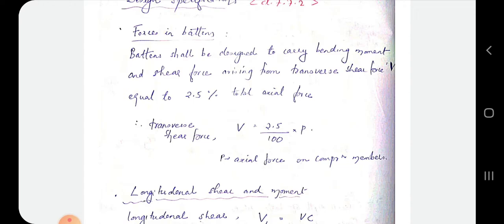As we know, due to the axial load, there will be transverse shear acting on the batten plates, and from this transverse shear, the battens will have longitudinal bending moment and longitudinal shear force, and our battens should be designed to resist this longitudinal shear force and longitudinal bending moment which is arising from the transverse shear.